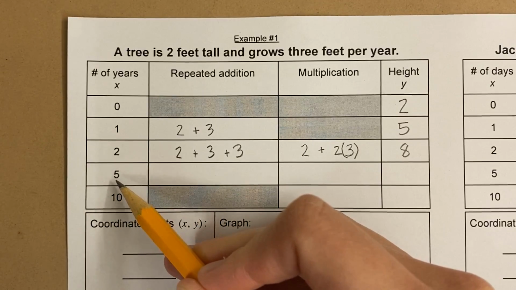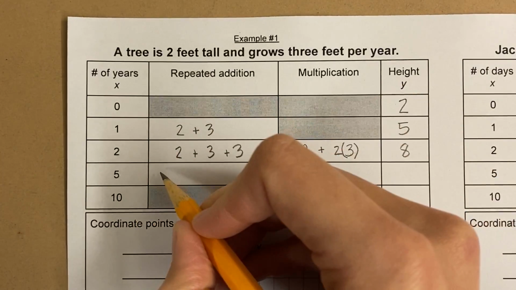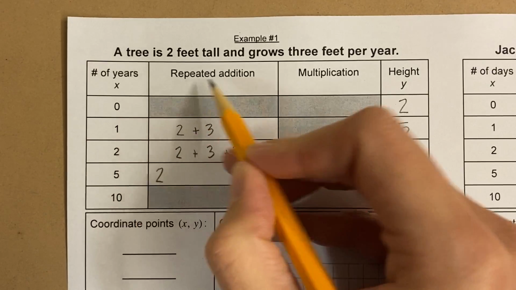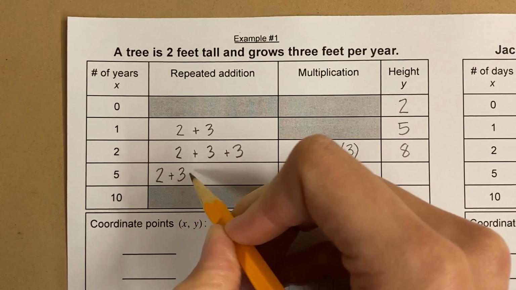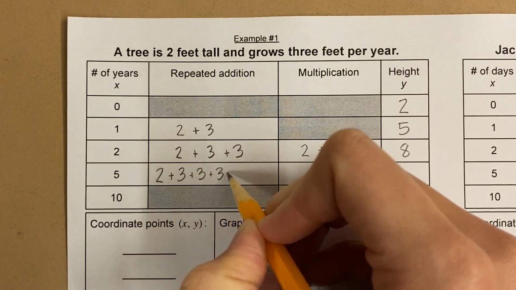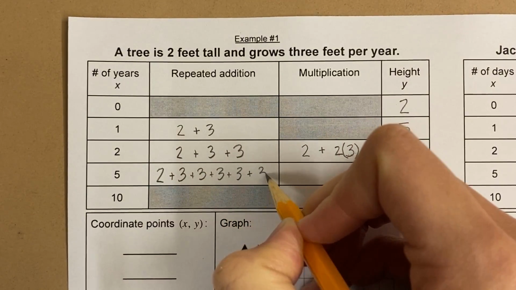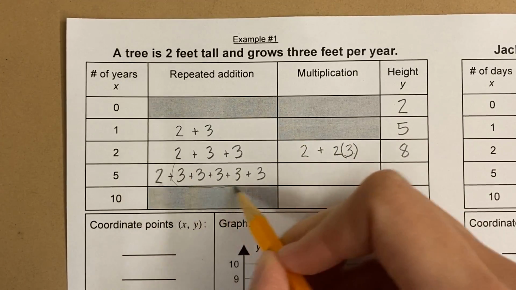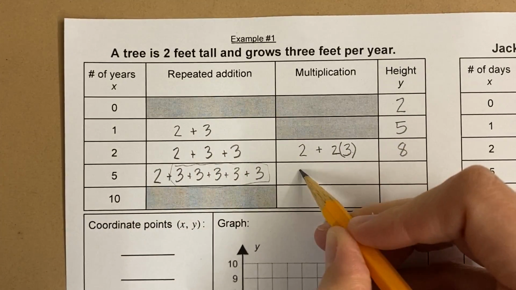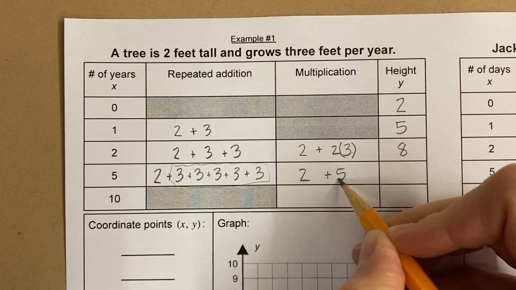Now, what if I wanted to know how tall it was after 5 years? Well, then I would have to take that original 2 feet. Right now, I'm going to use repeated addition here in this box. I would say, okay, it grows 3 feet, plus another 3 feet, plus another 3 feet, plus another 3 feet, plus another 3 feet. That's 5 times, right? Because it's 5 years. I could also write this as a multiplication.